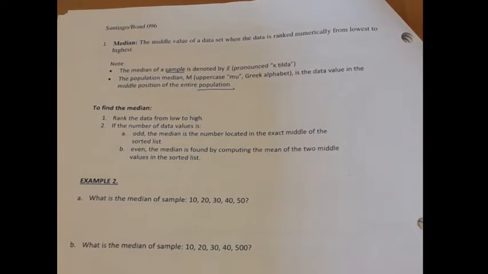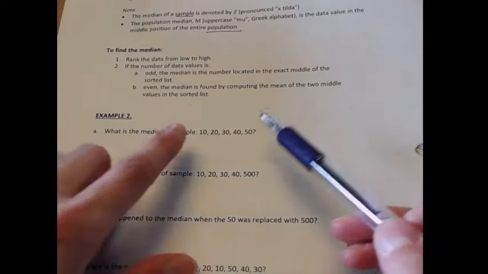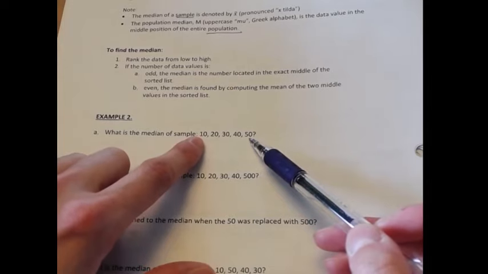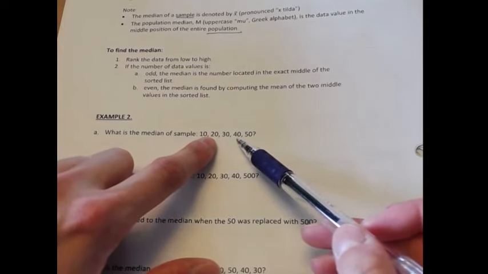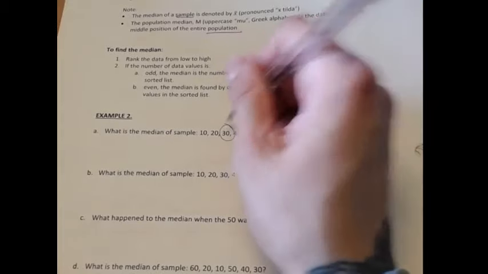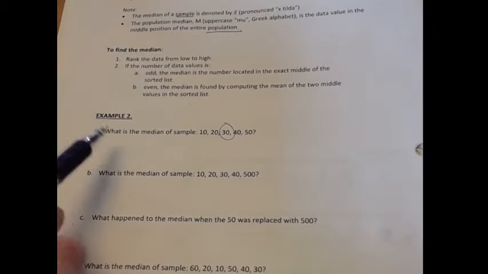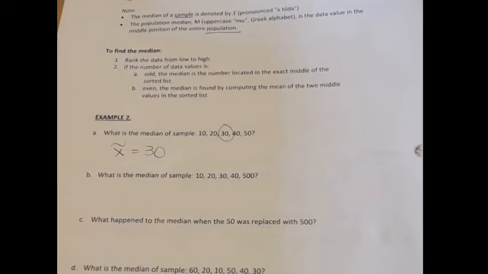So let's take a look at our first example. What is the median of the sample 10, 20, 30, 40, 50? Now, to find the median, you have to rank the data from low to high. Luckily for us, that's been done. Next, to find the median, we want to identify the exact middle value. So 10 and 50, those are on the outside. Next, 20, 40, and then the exact middle we find is 30. So the median of the sample, x tilde, is 30.